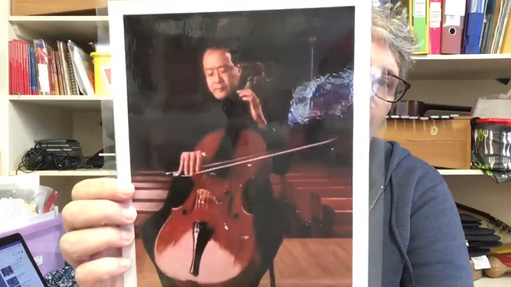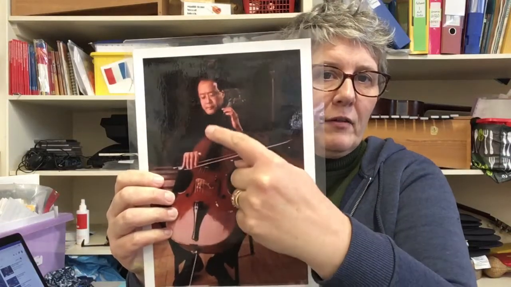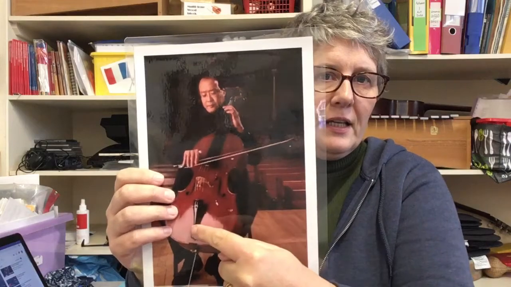You're listening to this man, Yo-Yo Ma. He's playing the cello. Can you see it looks like a really big violin? Cellos and violins belong to the same family. They're all stringed instruments. There are long strings attached at either end, here and here.